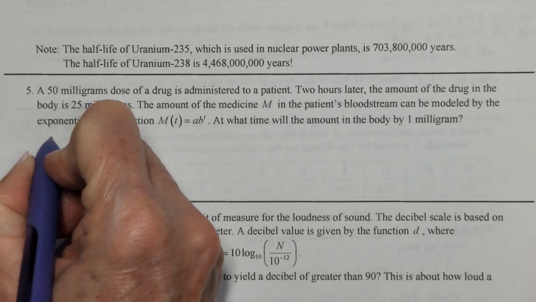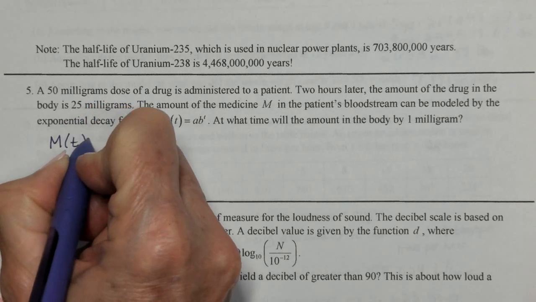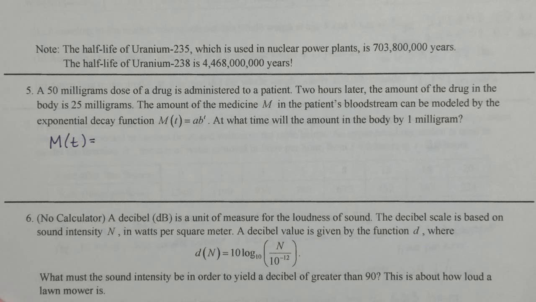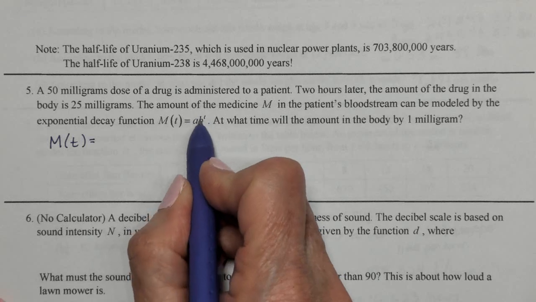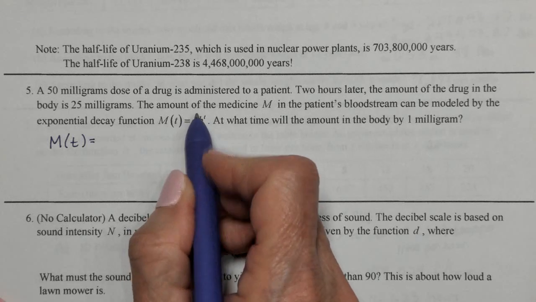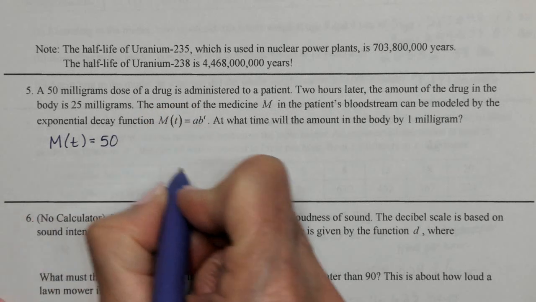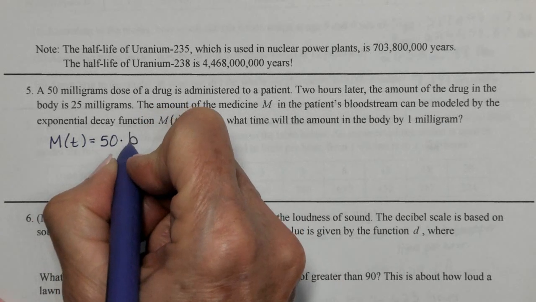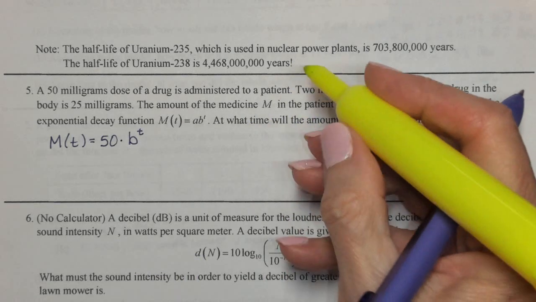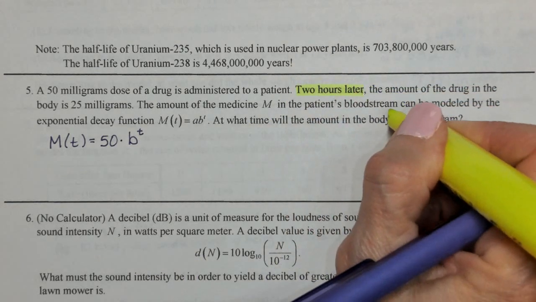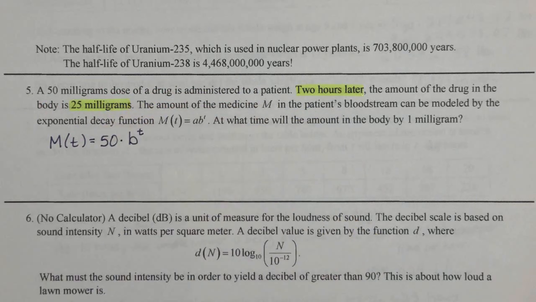Okay, so the amount of medicine at time t is, okay, since this is a plain t here, what is the initial amount? Well, the initial amount was 50 milligrams. I don't know the base. So I need to go find the base, and I can find the base using this information. 2 hours later, the amount of drug is 25 milligrams.